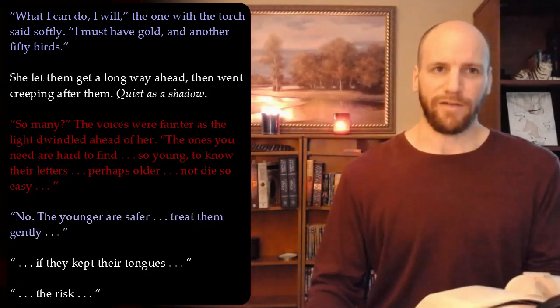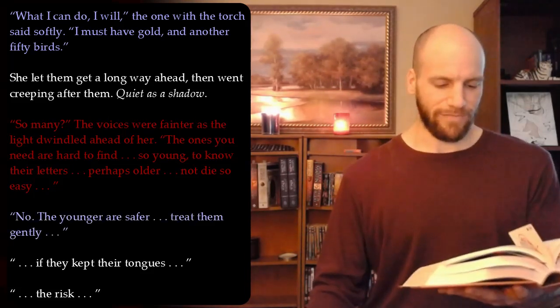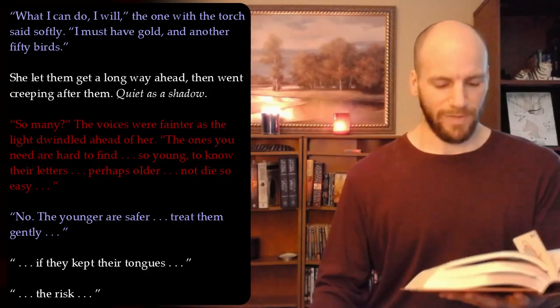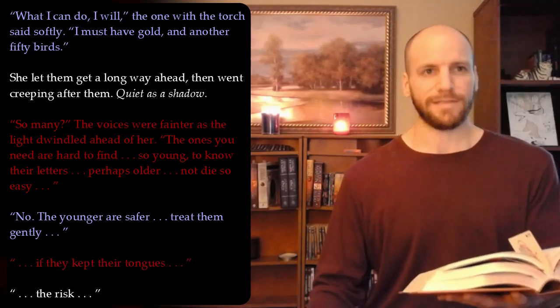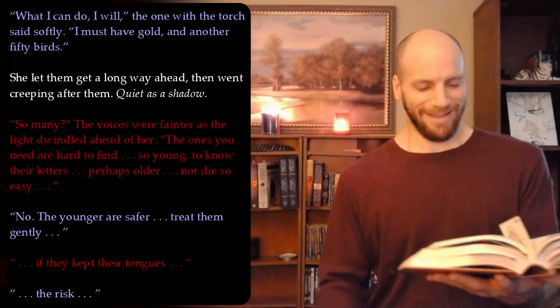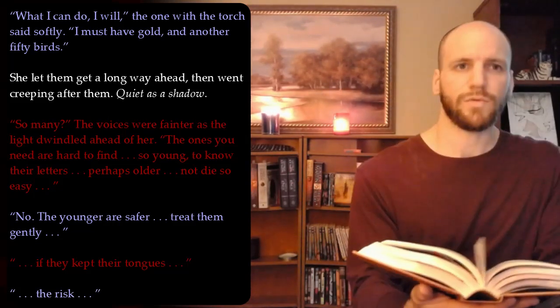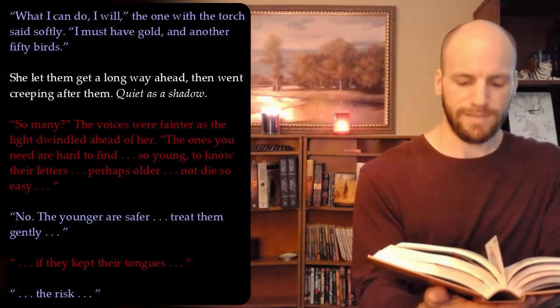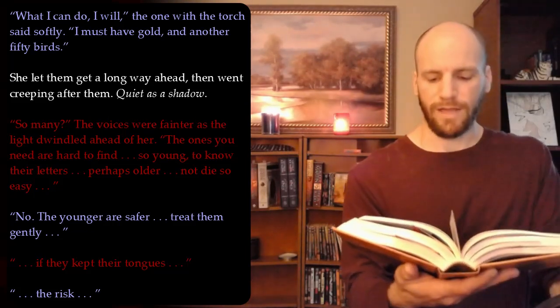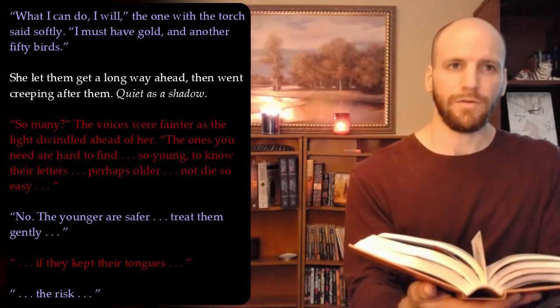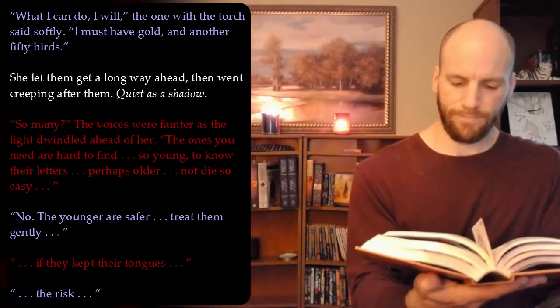Then there's another paragraph break. If they kept their tongues, must be Illyrio. The risk must be Varys. So now that we know who's speaking at every given line, there's one more thing in the content of what they're saying that helps us fill in a lot of the missing information with reasonable certainty.